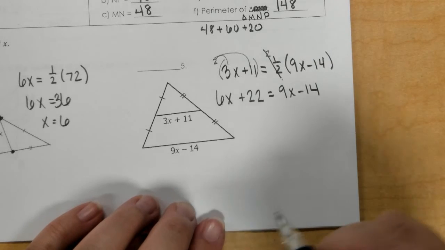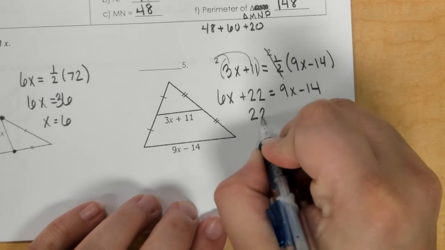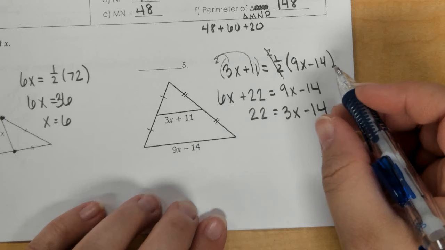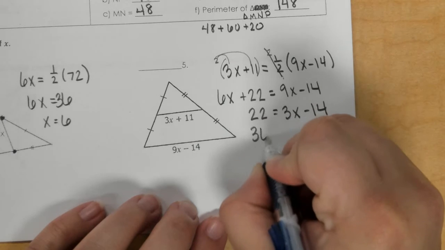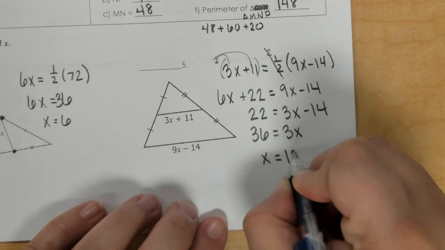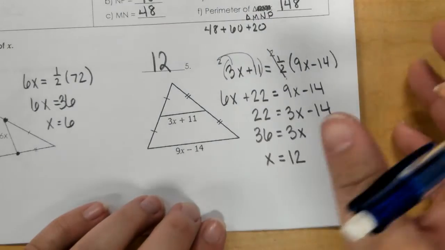Alright, now, to solve, if I subtract 6x, I get 3x. And if I add 14, we get 36. Divide by 3, we get 12. So 12 represents our x value.